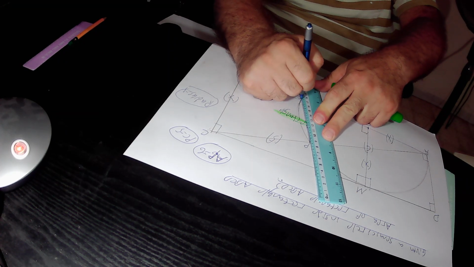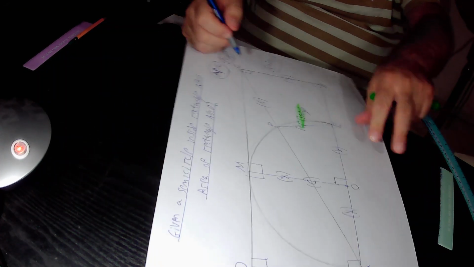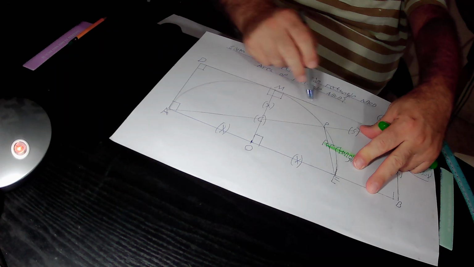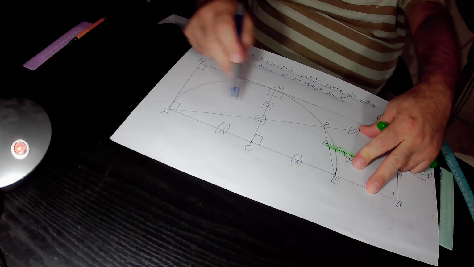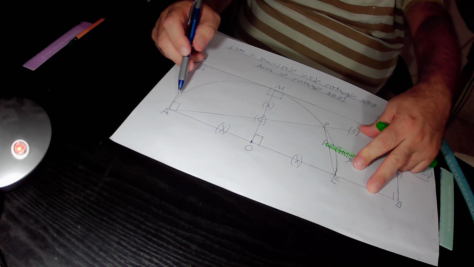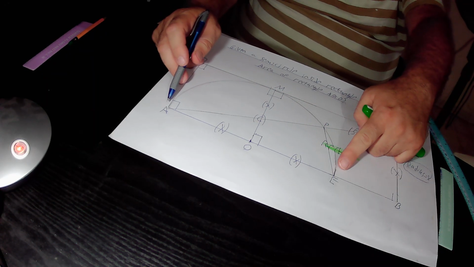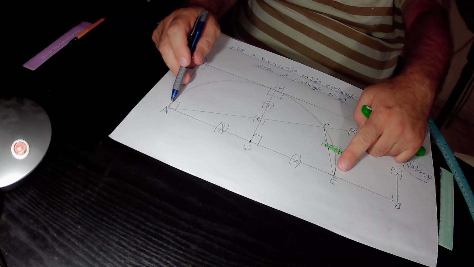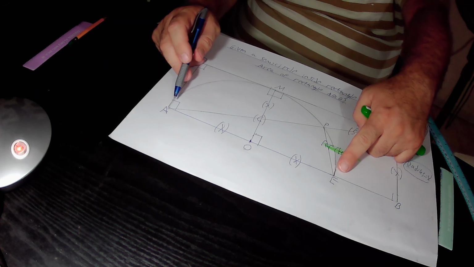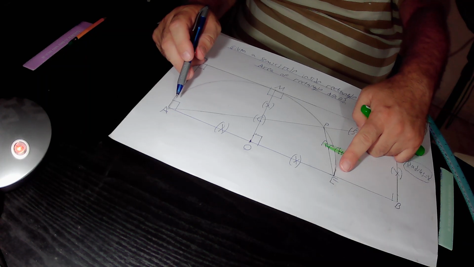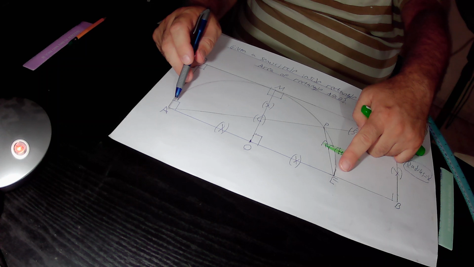By joining points P and E, we created this peripheral angle EPA. This peripheral angle EPA subtends on AE, that is the diameter of this semicircle, and we know that any peripheral angle that subtends on the diameter of the circle or semicircle is equal to 90 degrees in its size.